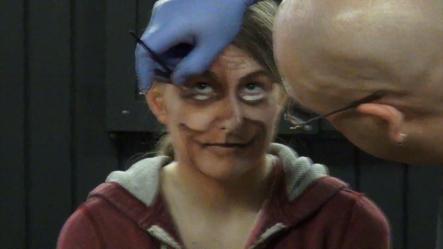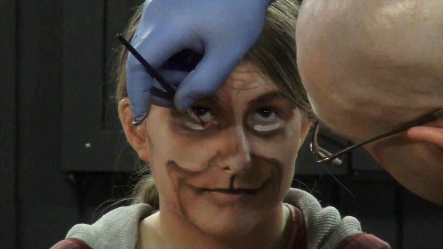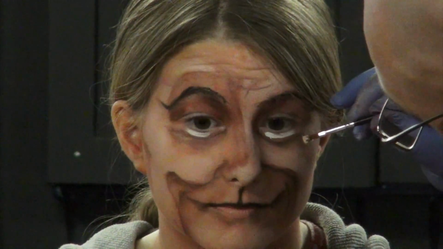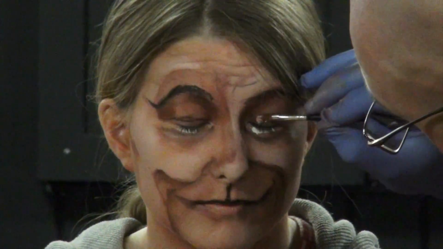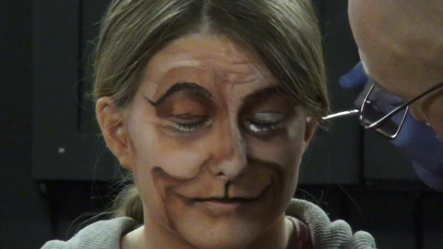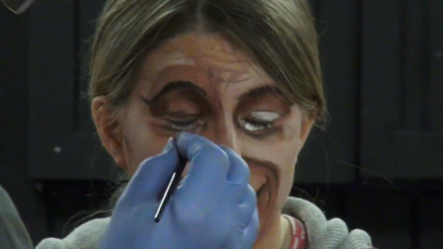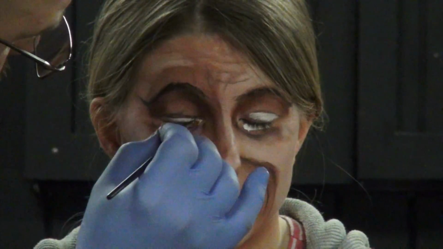Is that like the bottom line under the white? Is that creating almost like a new bottom of the eye? It's definitely creating a totally different whites of her eyes. Cool.